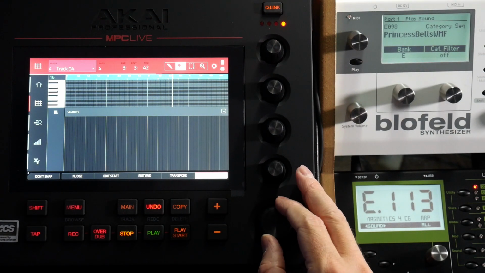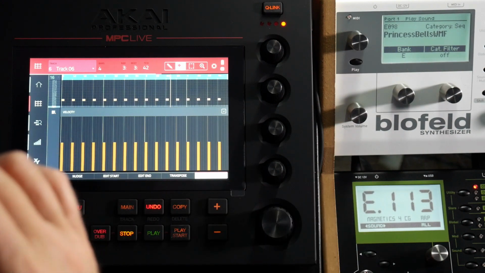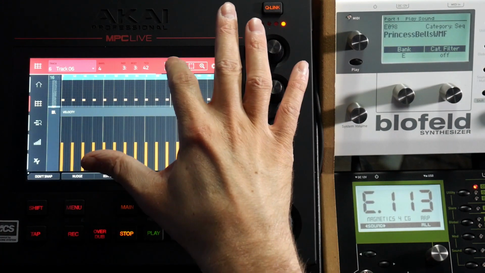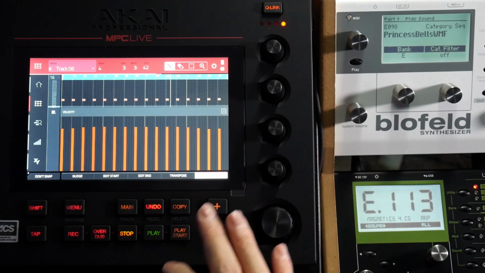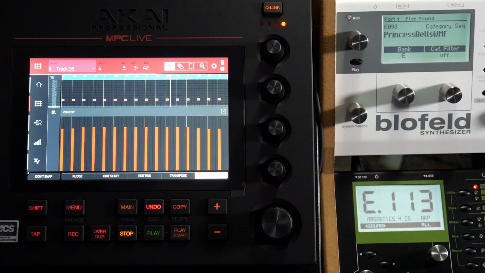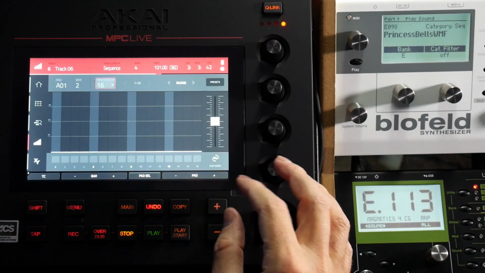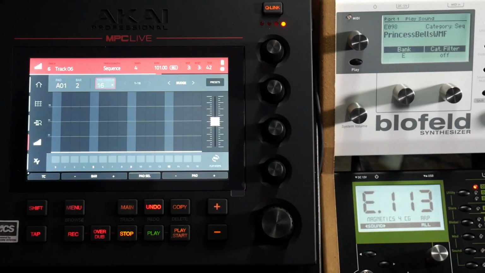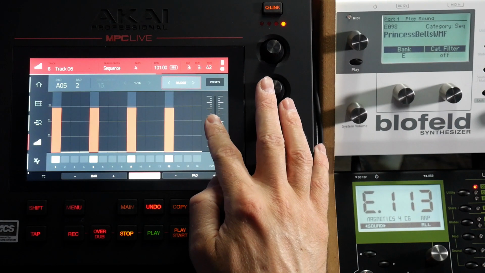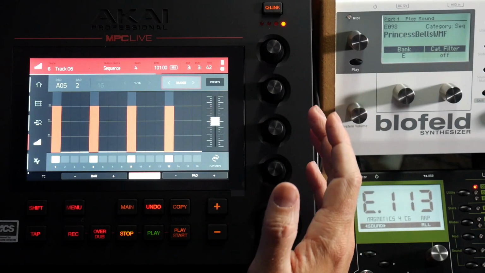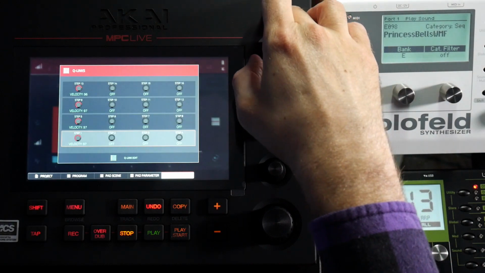I'm going to come over to my drum track and basically adjust the velocities here. Now I could draw these all higher, like that, which actually works out pretty well. I could adjust them all here as well. You know what I mean? See, they're all right here. I can adjust them. And you'll notice there's several ways to do everything on the MPC Live. There are so many different ways.